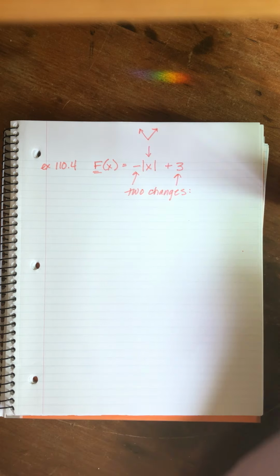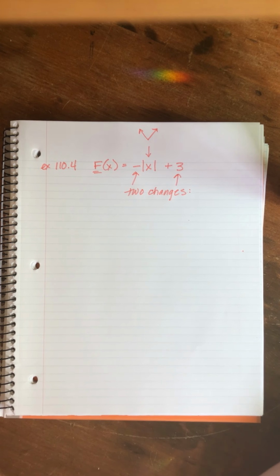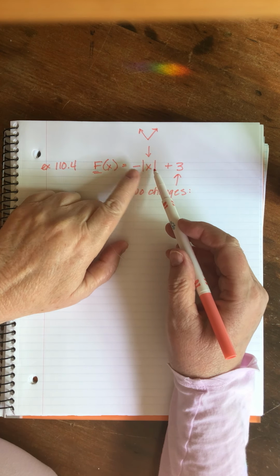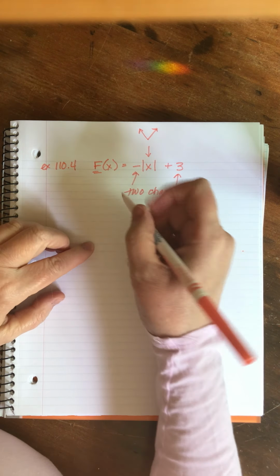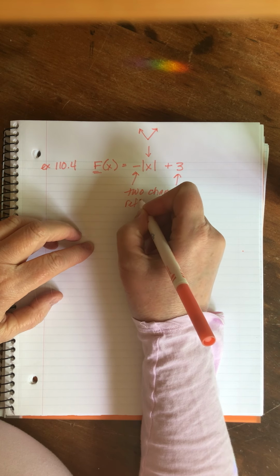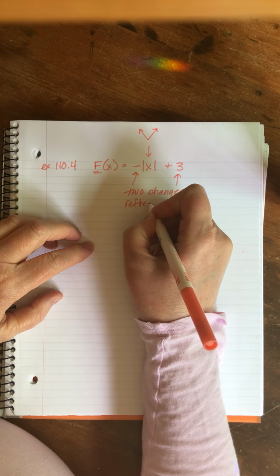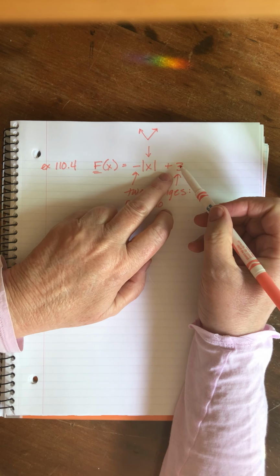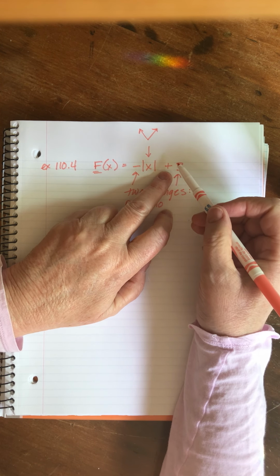Okay, so we have to be detectives, and that's what makes these problems, I think, kind of fun, is that there's not a lot of mathematical calculation. You just have to be a detective. So we see two weird things that are happening. We have to figure out what they are. This minus sign is a reflection, right? And this is the change that's tacked onto the end. That's what we started with.